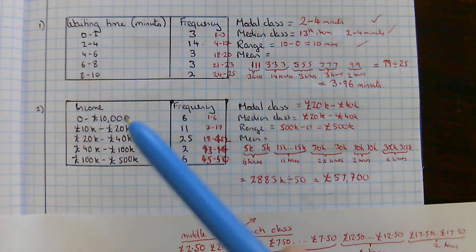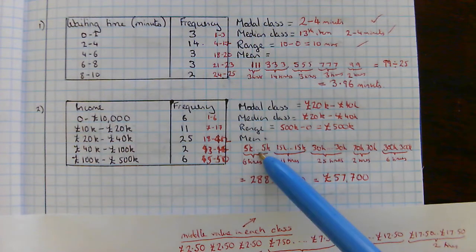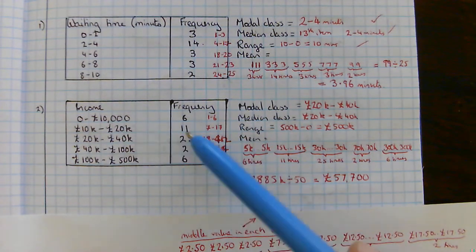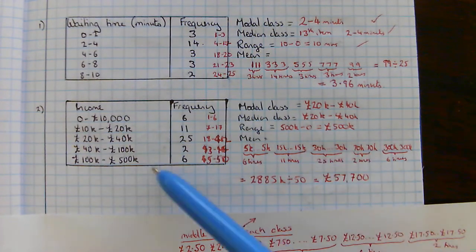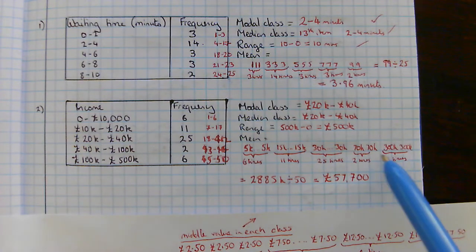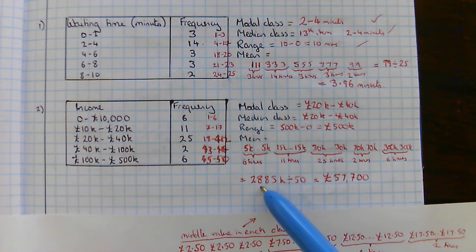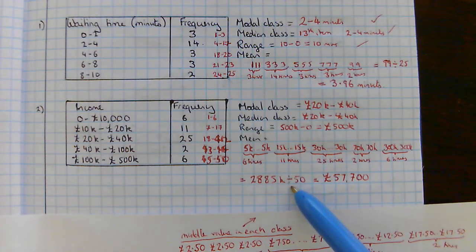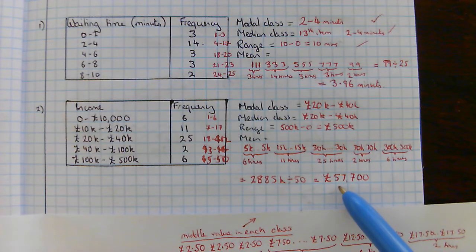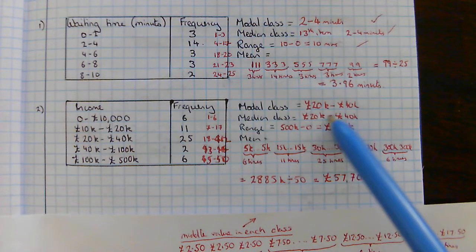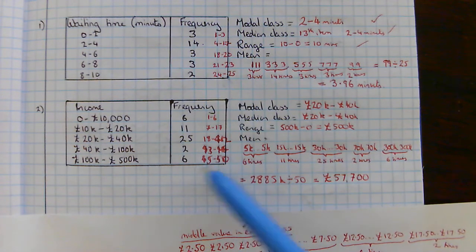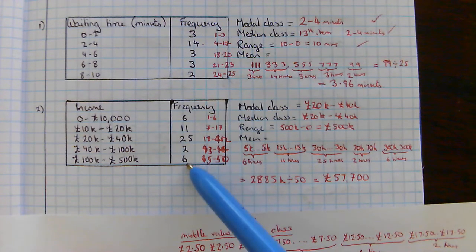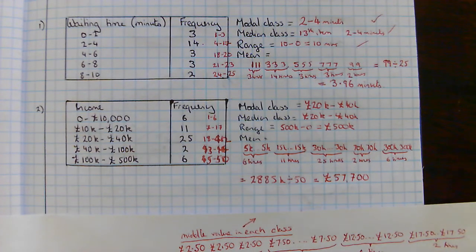The mean, the midpoints here, from 0 to 10 is 5,000, it occurs 6 times, 15,000 occurs 11 times, 30,000 occurs 25 times, 70,000 occurs twice, and 300,000 occurs 6 times. We multiply those together and add them, gives us 2,885,000, so 2.885 million, divided by 50 gives you a mean income of 57,700. Notice the mean is much higher than the median class. The reason why is because you've got these exceptionally well-paid people here, these 6 exceptionally well-paid people, who are the outliers who are bringing up those values.